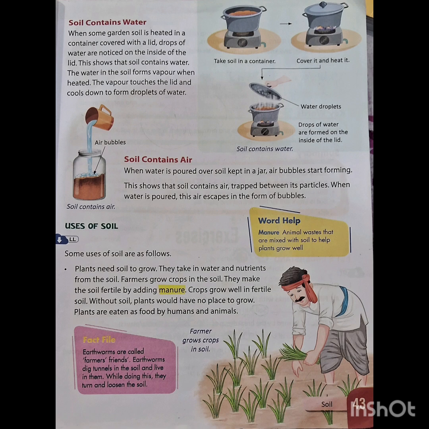Without soil, plants would not have a place to grow. Plants are eaten as food by humans and animals also. In this way, the uses of soil are important to grow plants for farming. So hope you have understood this.